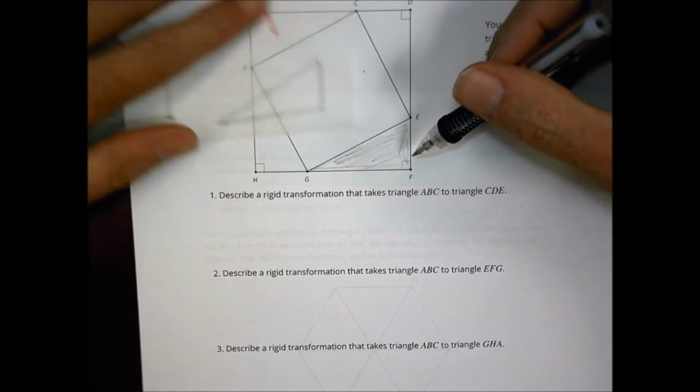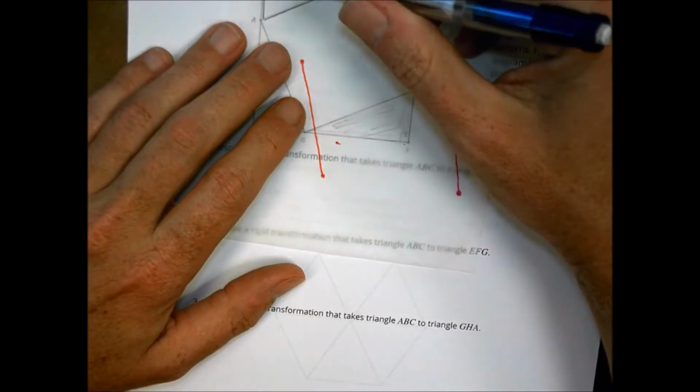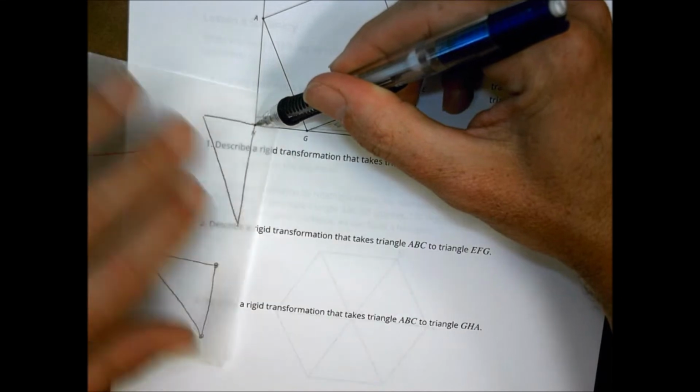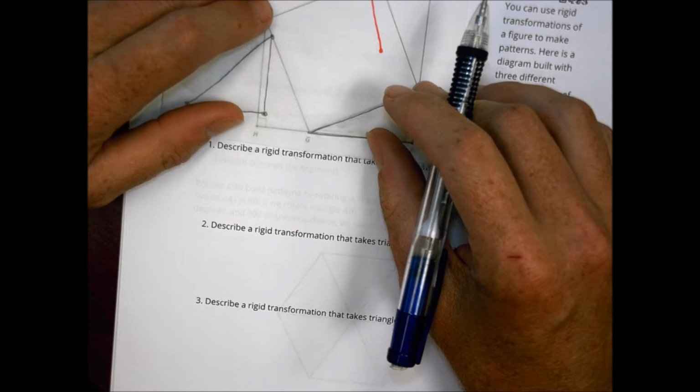Order doesn't really matter too much. I could have done the rotation first. I could have done several things. I could have translated B to H for that matter. I could have done B to H and then done a rotation of 180 and then translated H to F. What matters is what do you see first? How do you want to get there? So just being able to take that picture and trace it and draw it and move it could help you quite a bit.